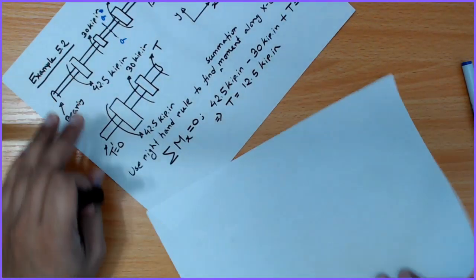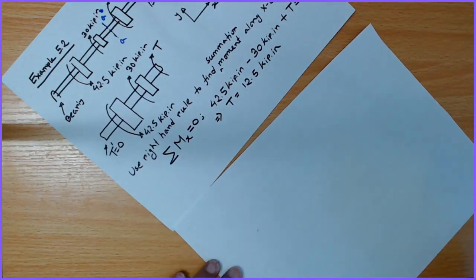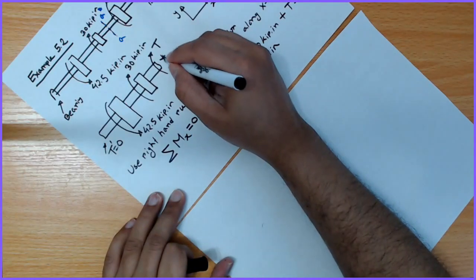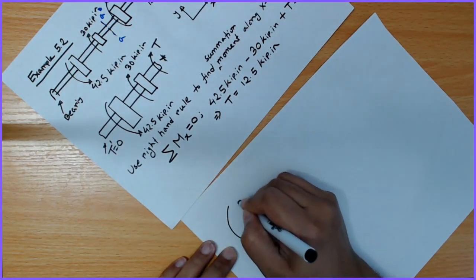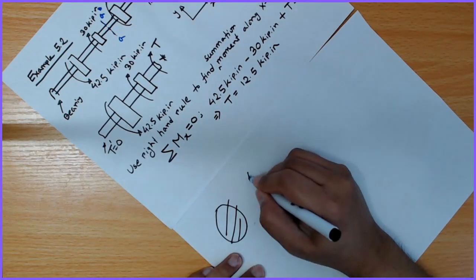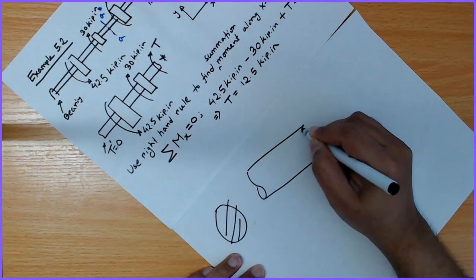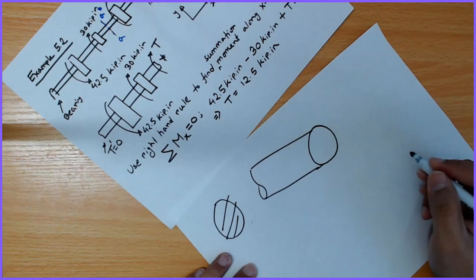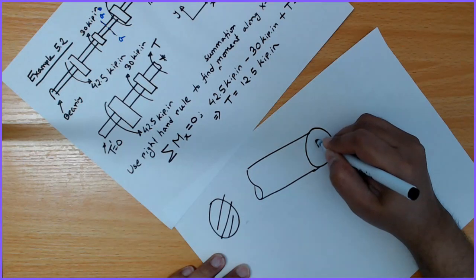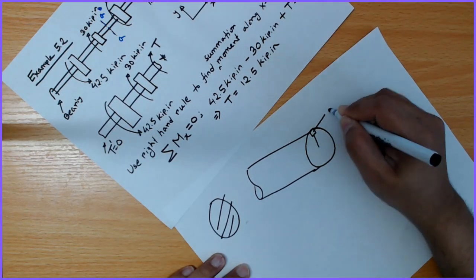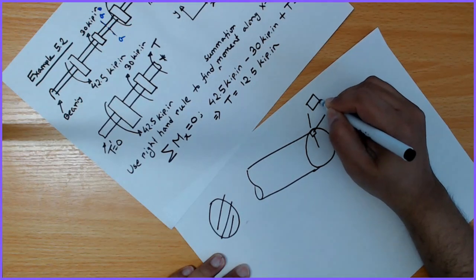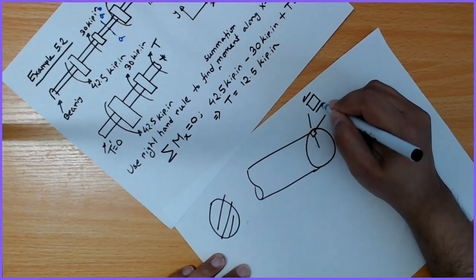Now let me zoom in on this particular section. If I zoom in on this section, this is my element A, and this element is going to experience shear force.